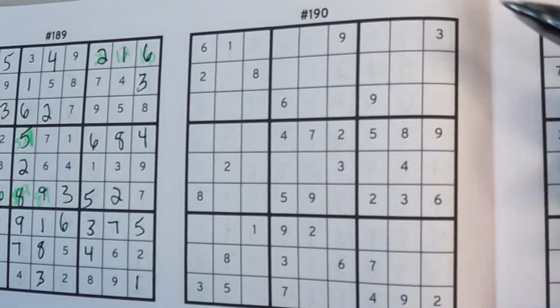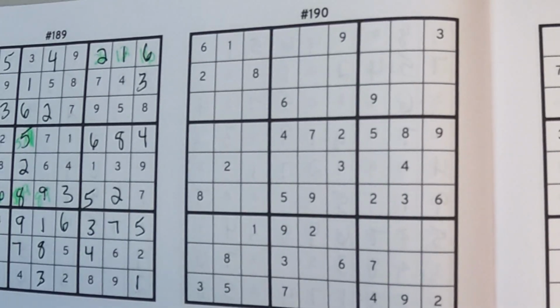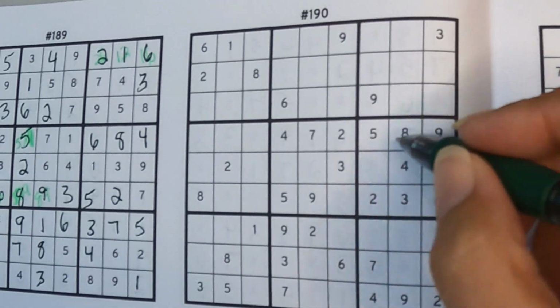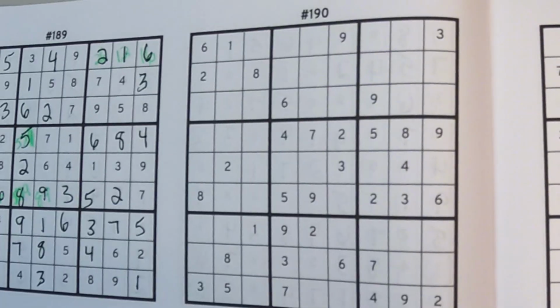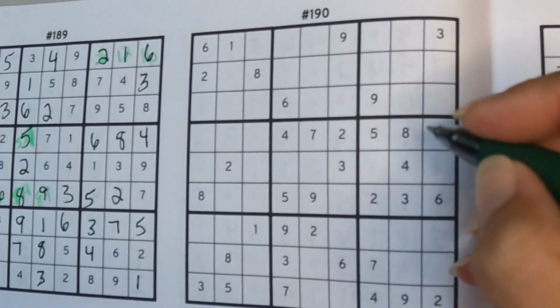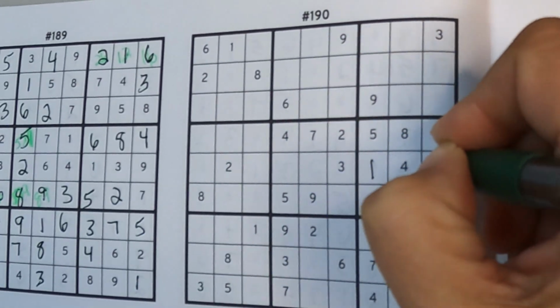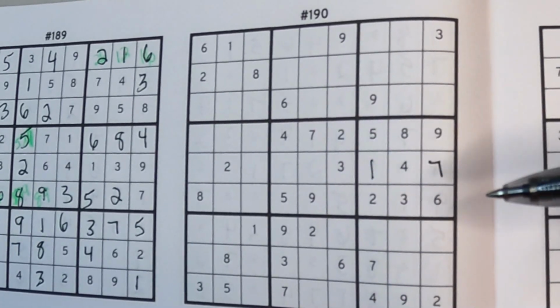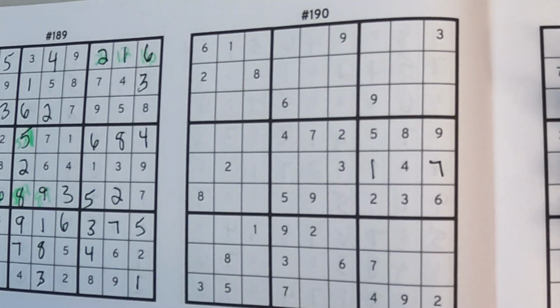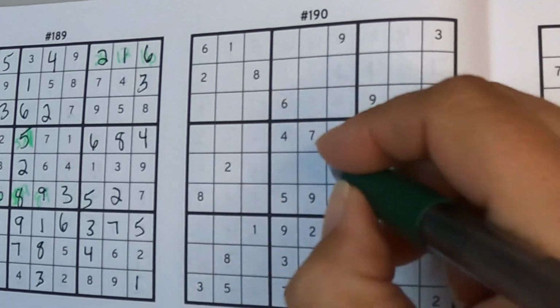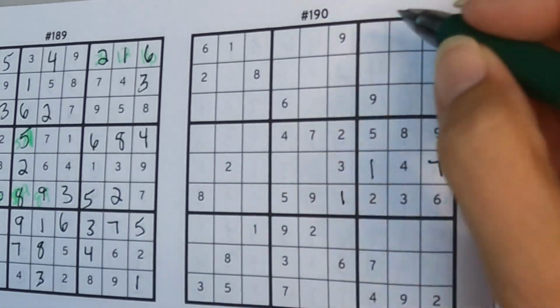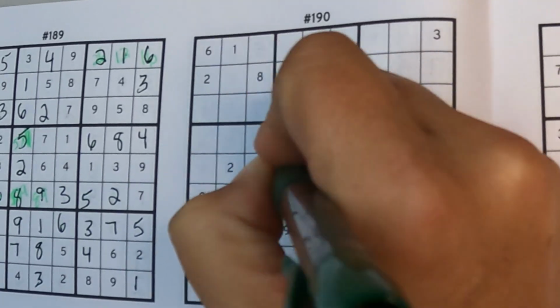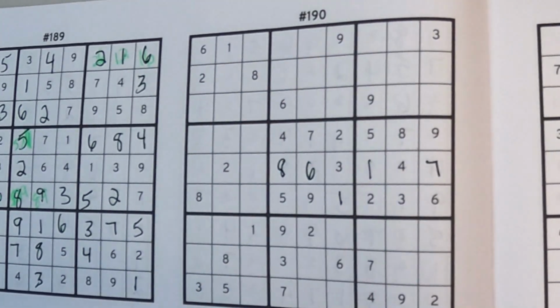Looks like today we're doing puzzle number 190. If we start with this box, we're missing 1 and 7. We've got a 7 here, so 1, 7. For this box, we're missing 1, 6, and 8. We've got 6 and 8 here, so this is our 1. 6 here, so 8, 6.